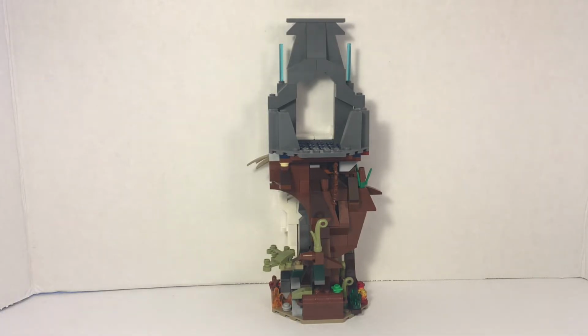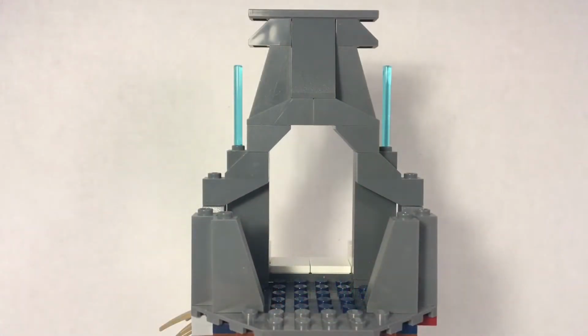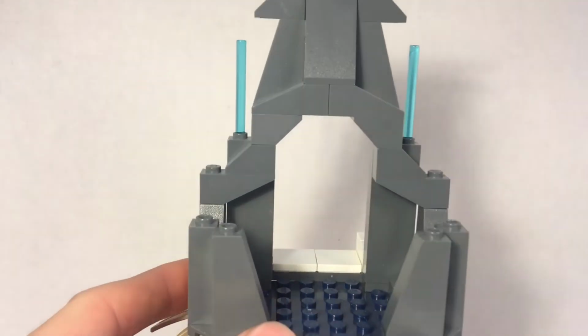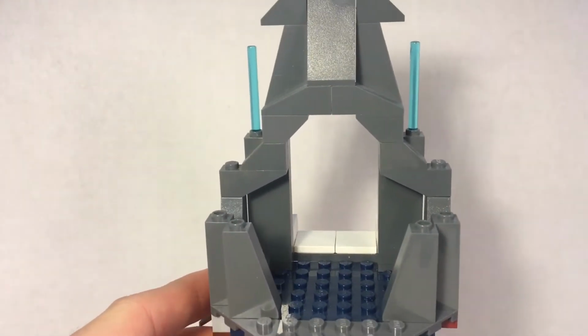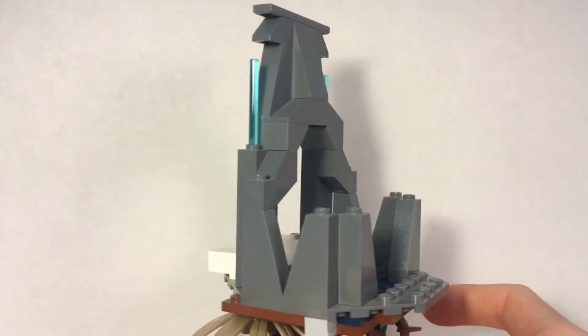I'm pretty happy with some of the building techniques I used. At the top of the MOC is this sort of rock formation type thing, which could represent an archway or gateway to somewhere. And here, I tried to represent what could be water, which makes it a little bit more interesting considering it's on a tree.